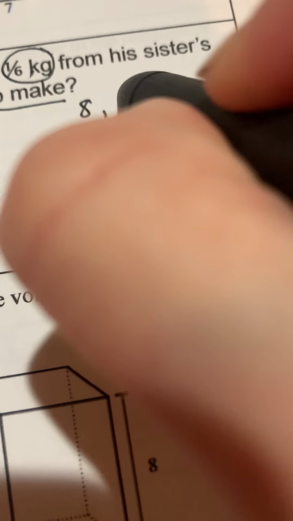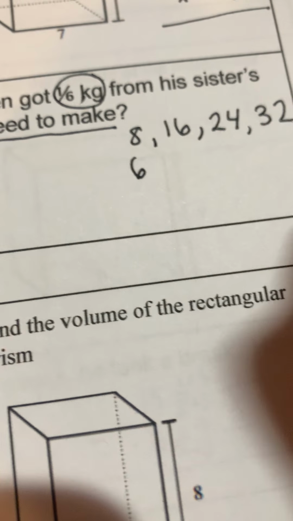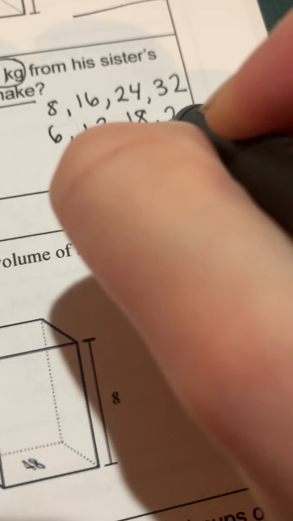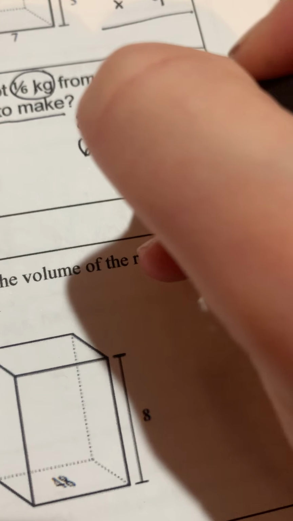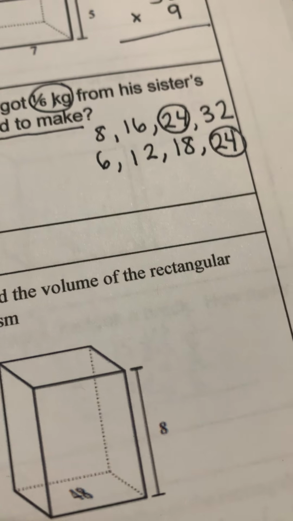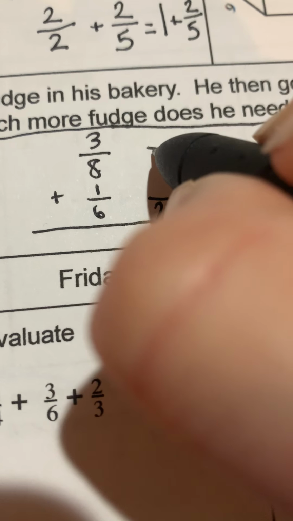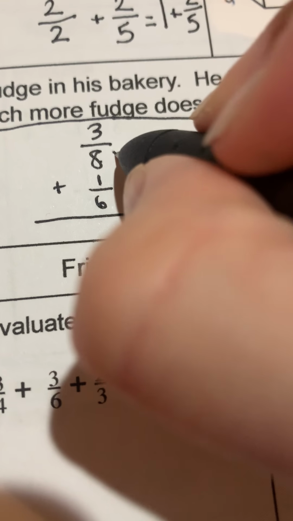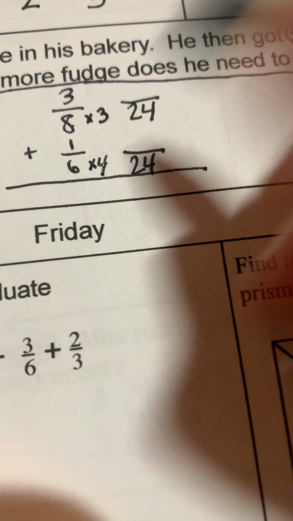We have 8, 16, 24, 32. Now let's go through a few of your 6 facts. 6, 12, 18, 24. The number that we see in the top and the bottom is 24. So that is our common denominator. Let's go ahead and put 24. We get to 24 by doing 8 times 3. We get to 24 by doing 6 times 4.